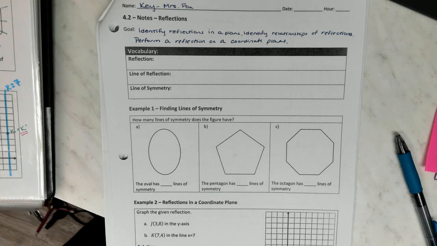So today we're going to be taking our 4.2 notes, and our goal today will be to identify reflections in a plane. We'll have to identify relationships of reflections and perform a reflection on a coordinate plane. So a reflection, we actually already defined this in 4.1. As I told you, 4.1 was kind of an overview. We kind of looked at reflections and what they were. We did not get too much in detail with actually performing them and things like that, though.